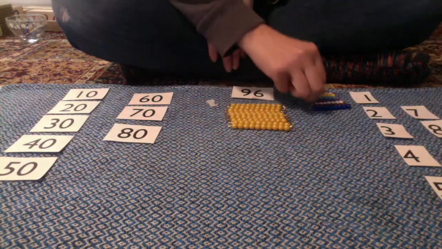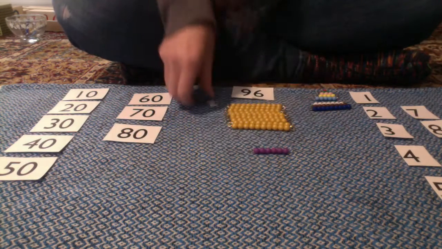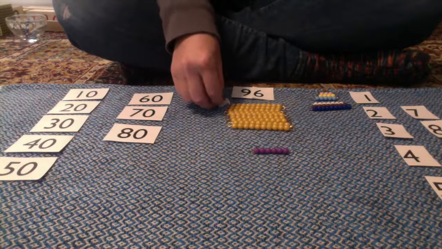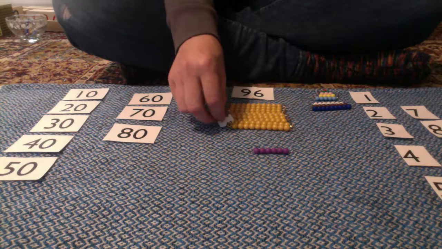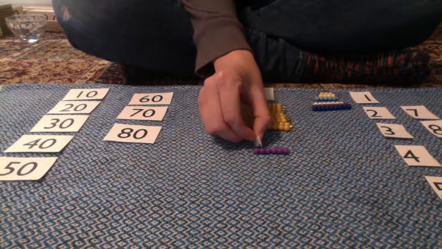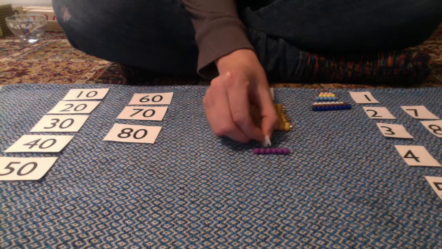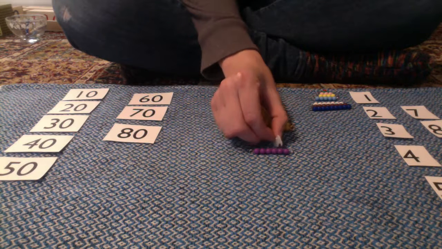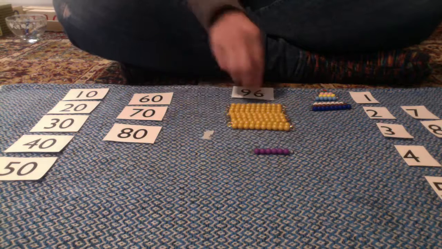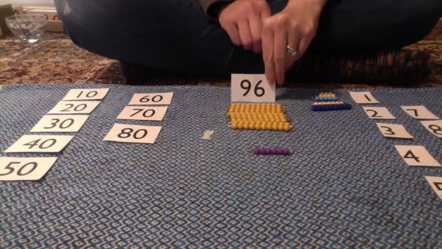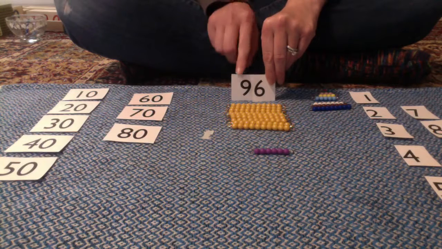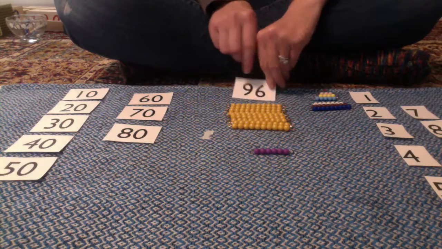9 tens and 6. 10, 20, 30, 40, 50, 60, 70, 80, 90, 91, 92, 93, 94, 95, 96. 9 tens and 6 units is called 96. This is number 96.